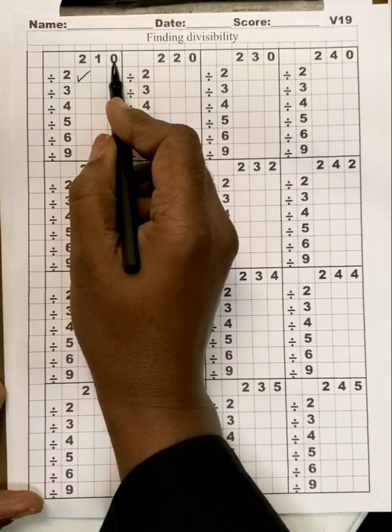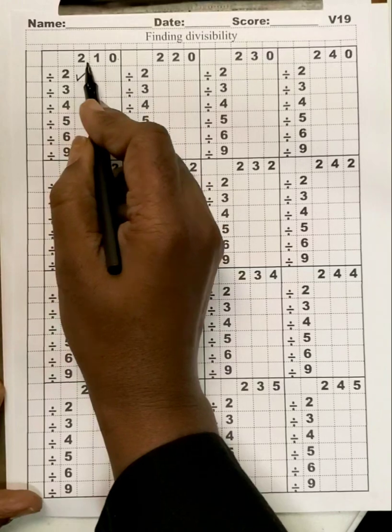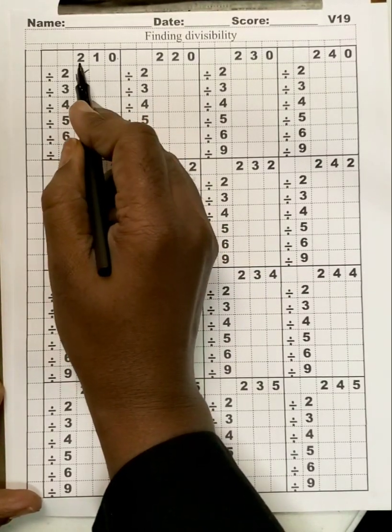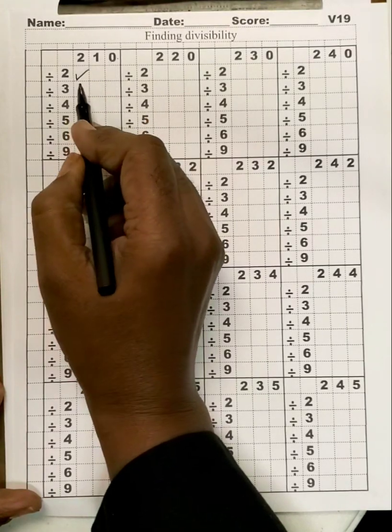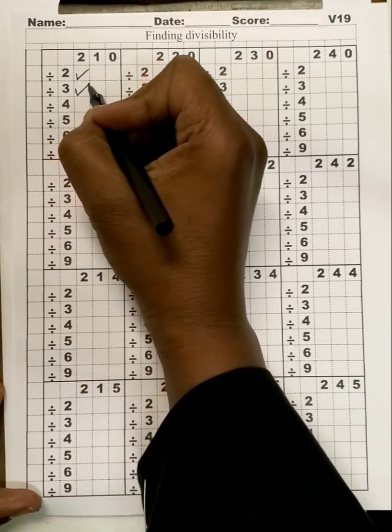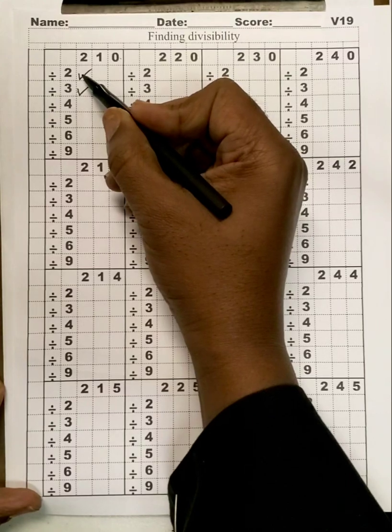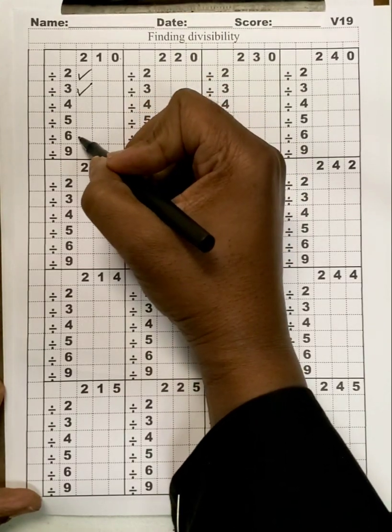We add all the digits and see if that sum is in the 3 times tables. So 2 plus 1 is 3, plus 0 is 3, and 3 is in the 3 times tables, so this can be divided by 3. Note that if it can be divided by 2 and 3, then it can be divided by 6.